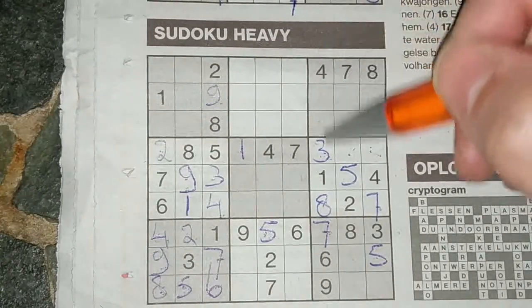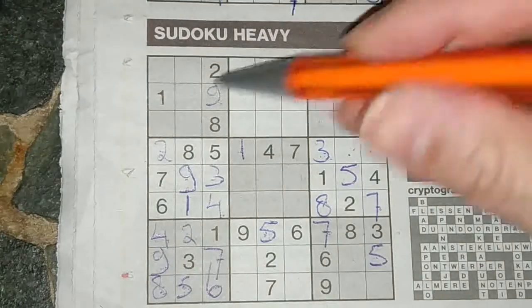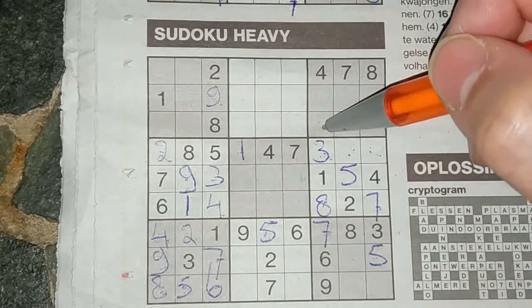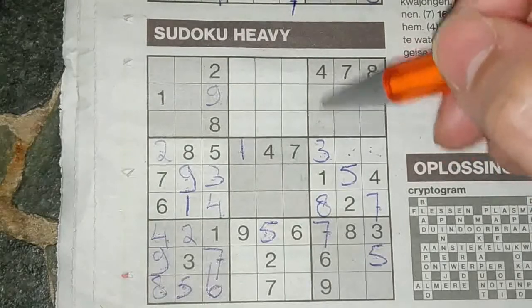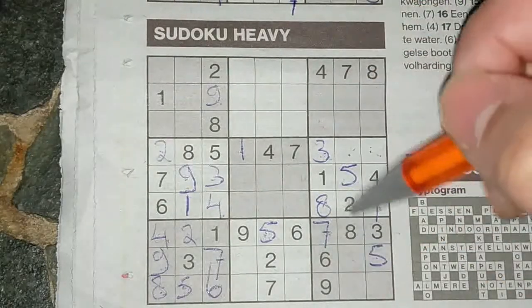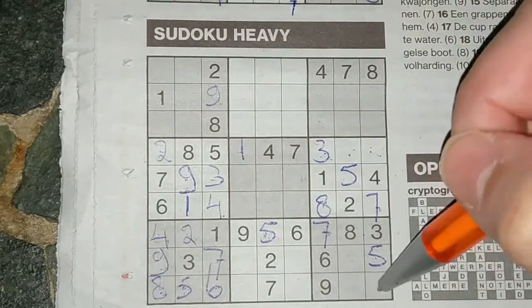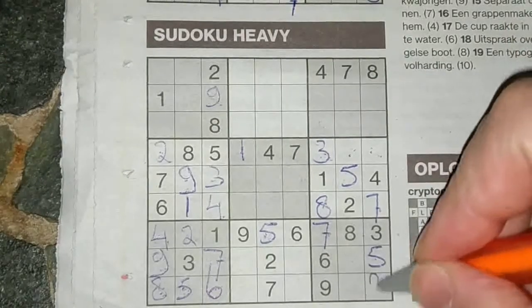2 missing numbers in this column. The numbers are 5 and 2. I cannot fill this yet, need to wait. So we have a 2 in this row, we have a 2 in the column next. So in the last column, the only place for the 2 should be here.